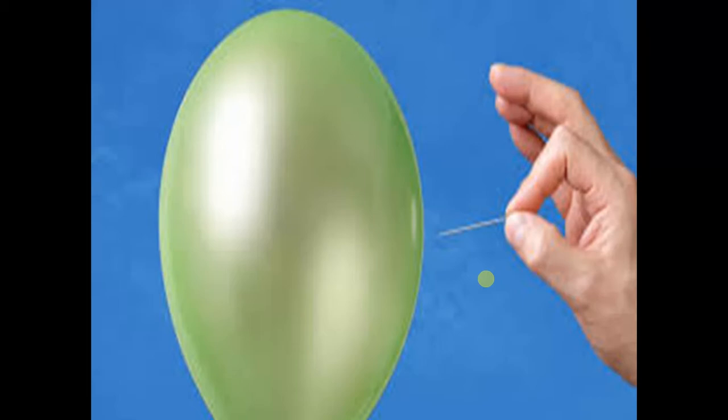When you open its mouth, basically when you create a hole, a path for the air inside the balloon to come out, then it will try to come out, right? So you need to give a path for the potential air in the balloon.